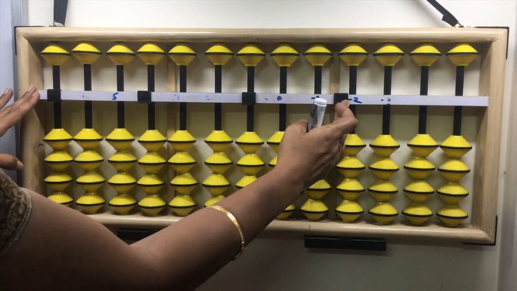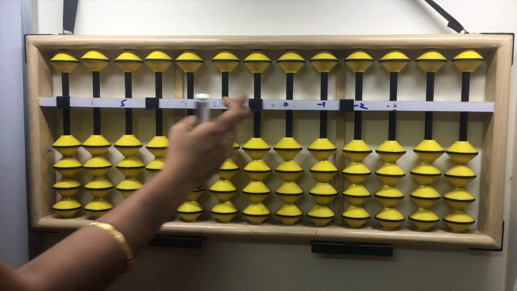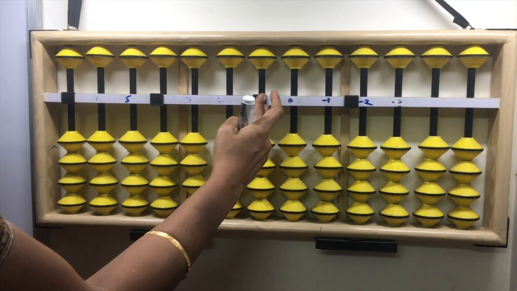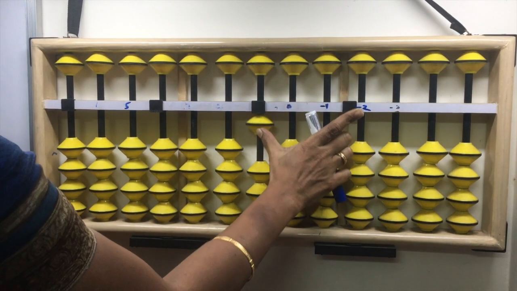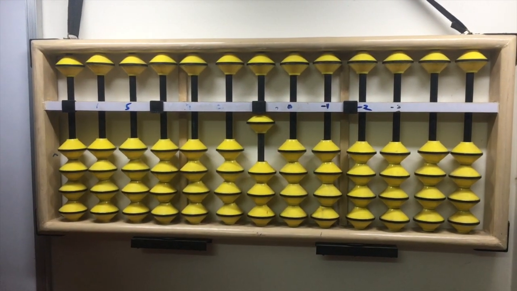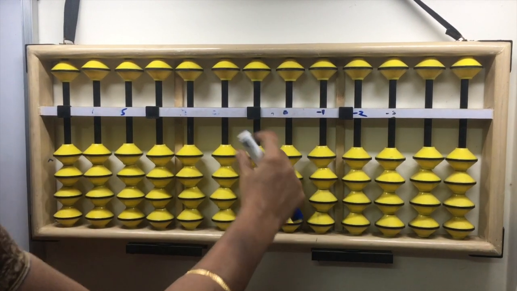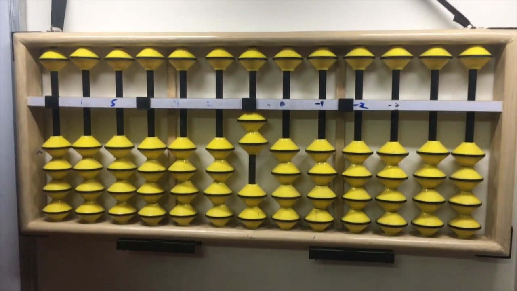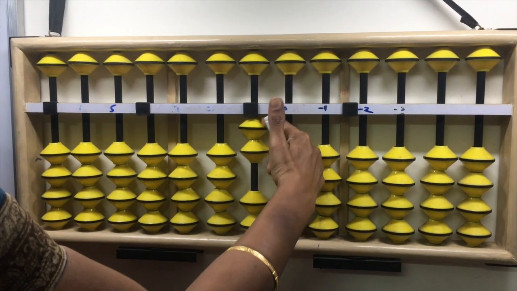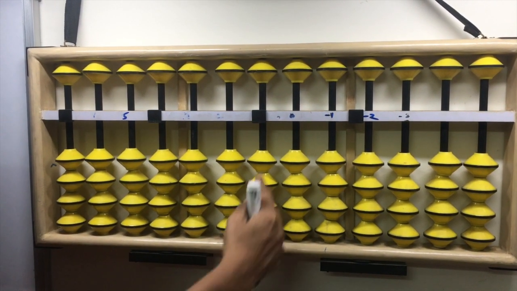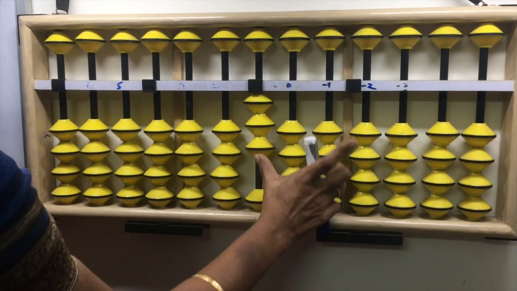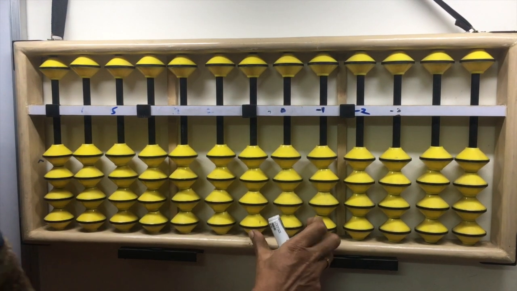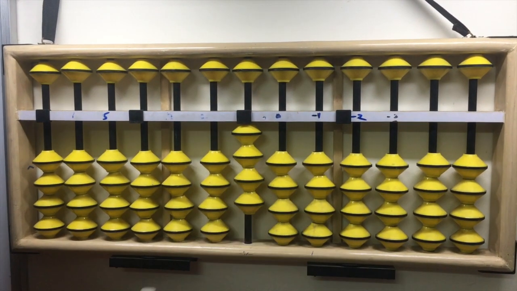These are all called pointers. So the third point, this is the unit point, we are going to move the beads here. This is 1, set to 0. This is 2, then set to 0. 3, 1, 2, 3, 3 beads should go on. This is 3, then 4, this is 4.